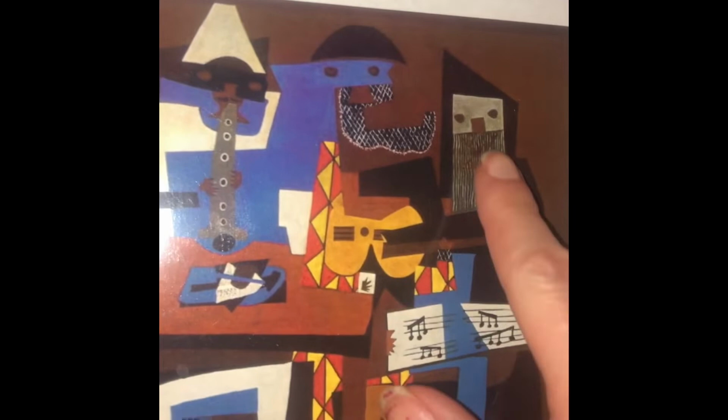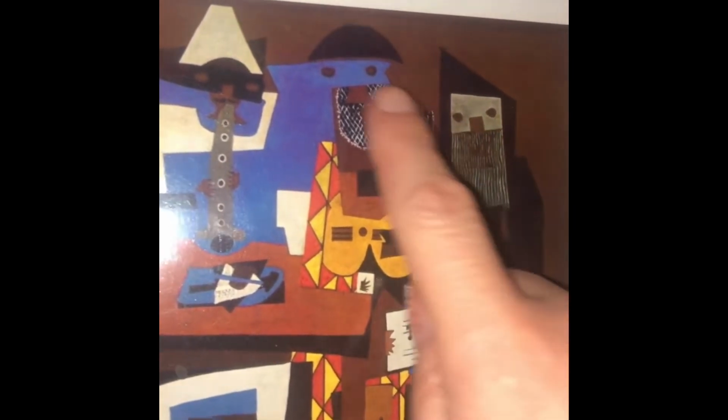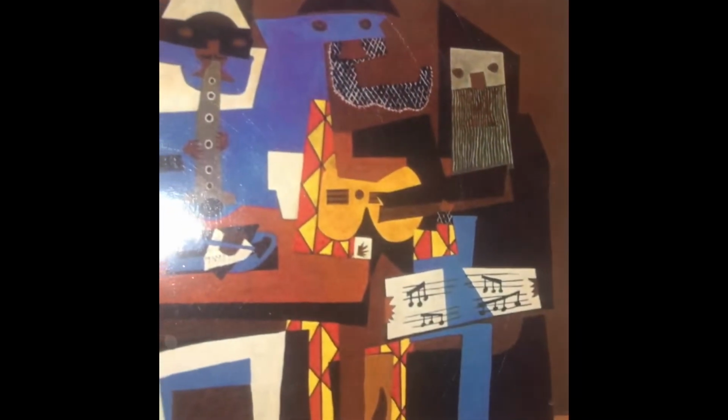If you count their eyes, there's 1 set of eyes, 2, 3, and they're each playing an instrument. You can see that there's sheet music here, and you can tell by the notes. There's an instrument. And there's even something hidden in this picture.